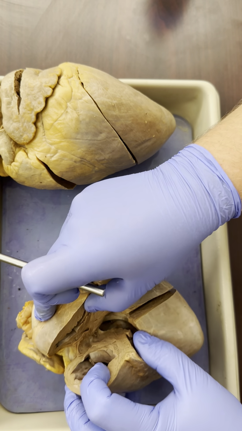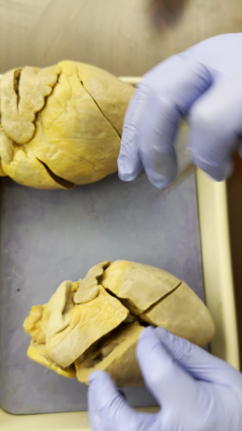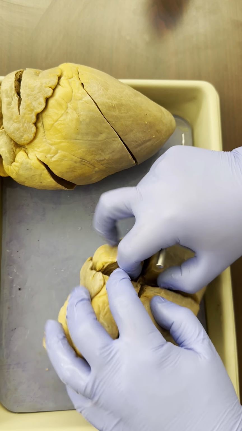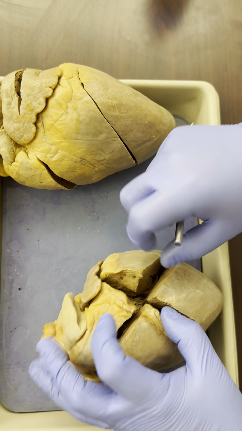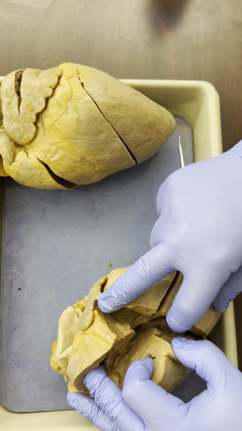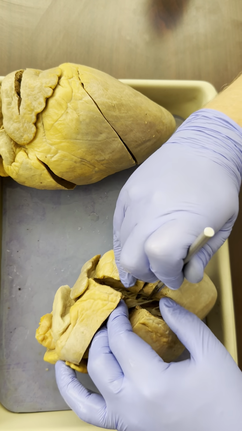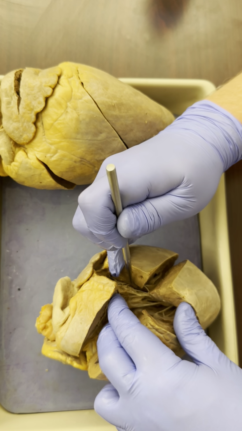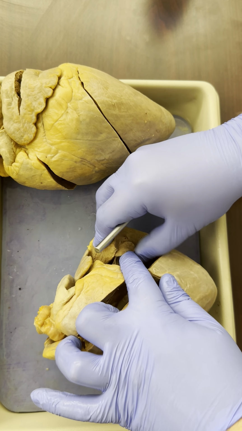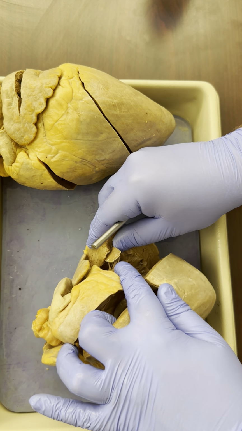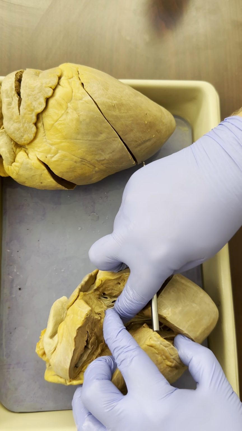So we open the heart up. Here we can see the right ventricle and the left ventricle. And inside, we can see the chordae tendineae, all of those strings. Let me see if I can hold it open for you. These strings are the chordae tendineae. If you look at the little bumpy muscles that they're attached to, those are papillary muscle. And the flaps that they're attached to are the valves.